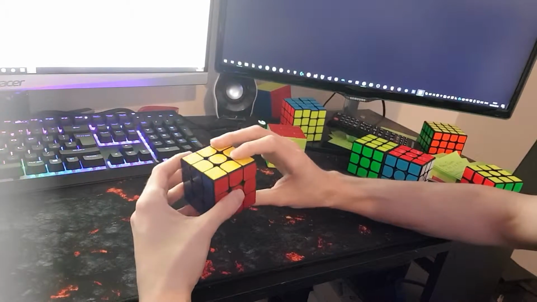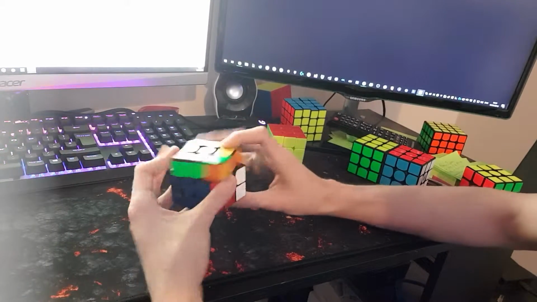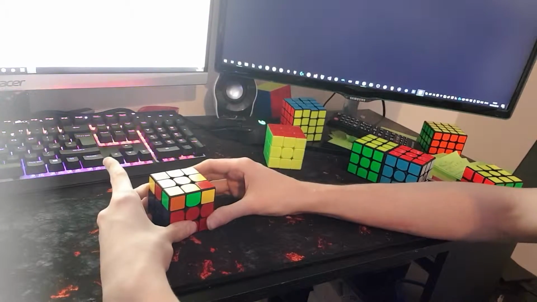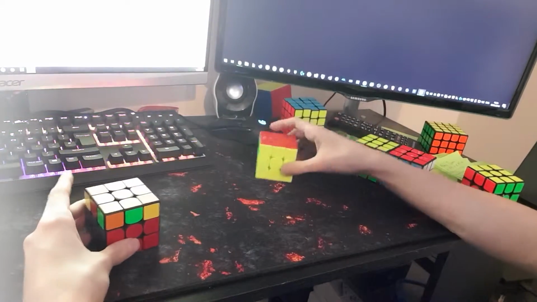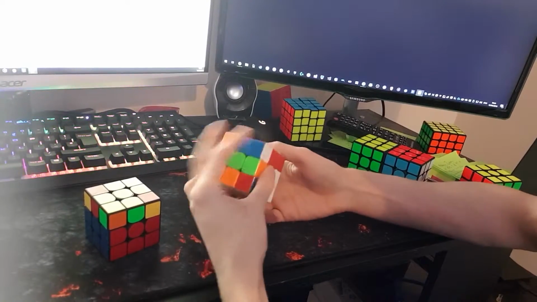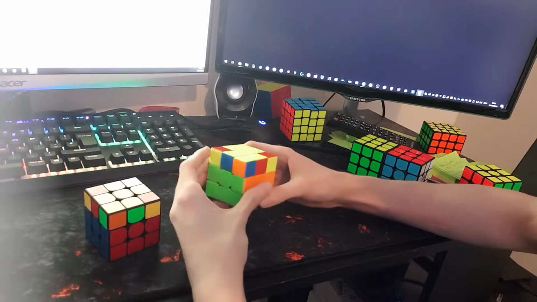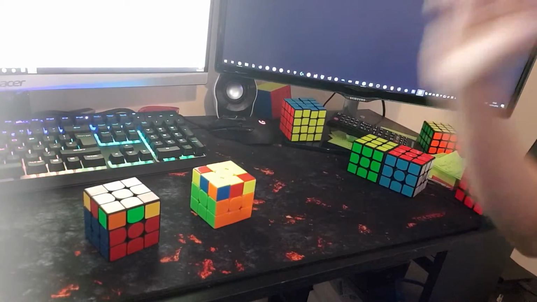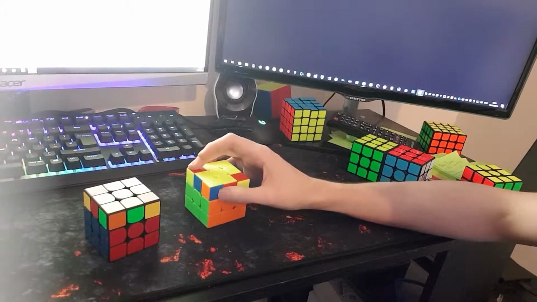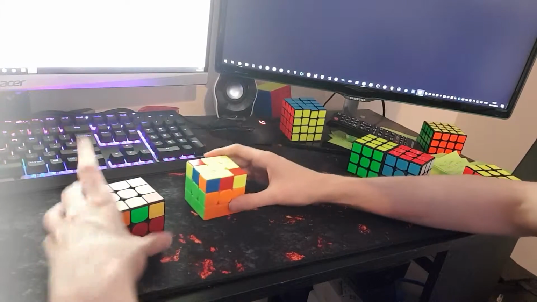So let's just create this. These are the ones that I'm terrible at the minute. Okay, so that's one. And yeah, there's the second one. So we have same top and adjacent front, and same top and opposite front.